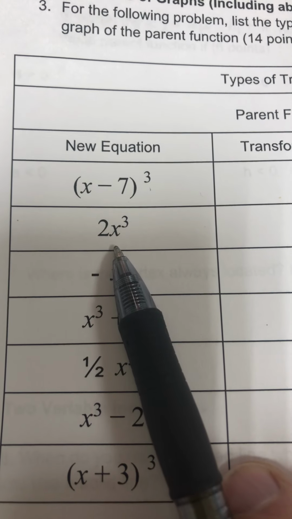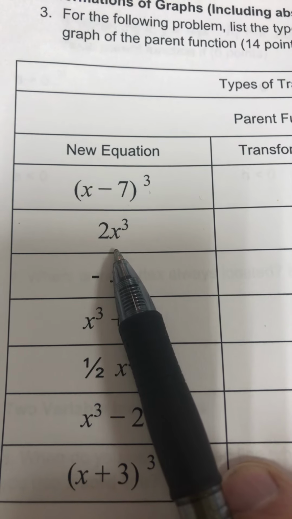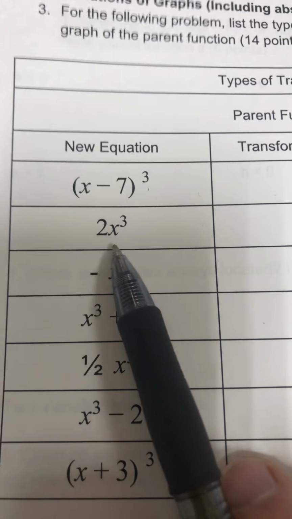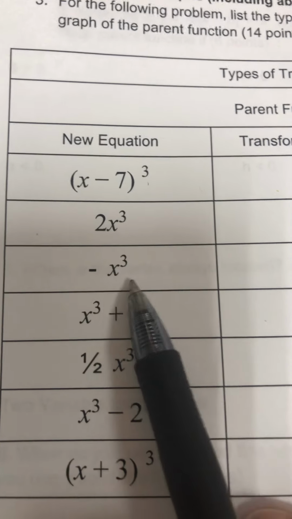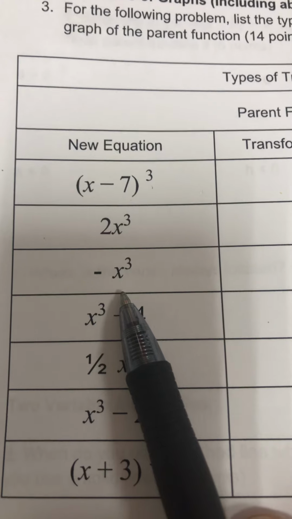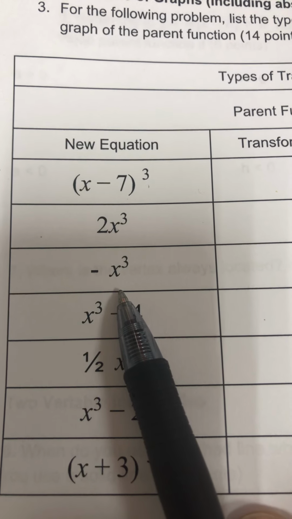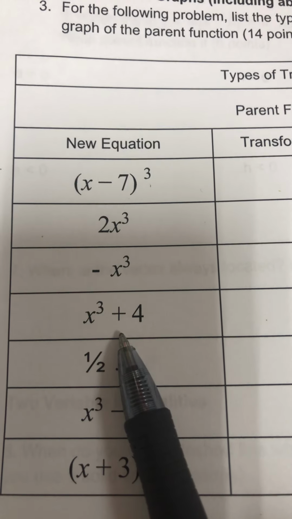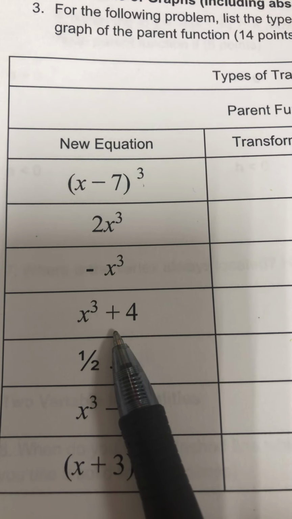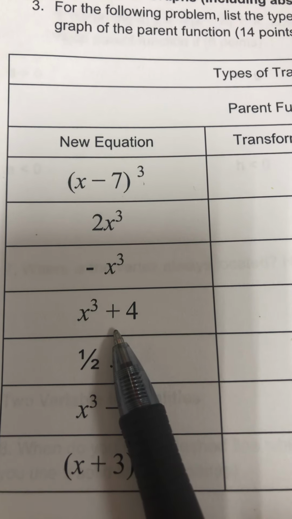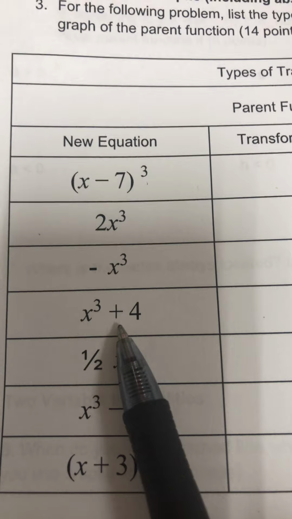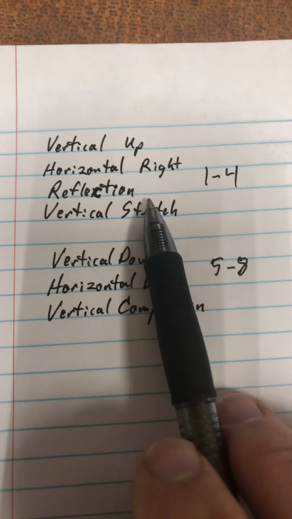This one's going to be either a vertical up, horizontal right, reflection, or vertical stretch by that 2. This one's either going to be a vertical up, horizontal right, reflection, or vertical stretch. And this one's going to be a vertical up, horizontal right, reflection, or vertical stretch by 4. Okay, so that's your 1 through 4 again.